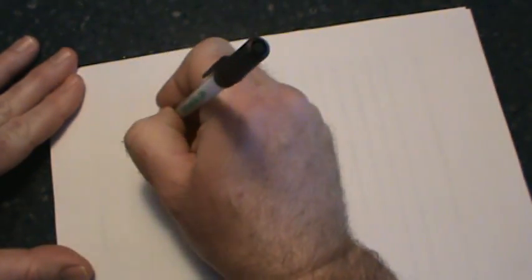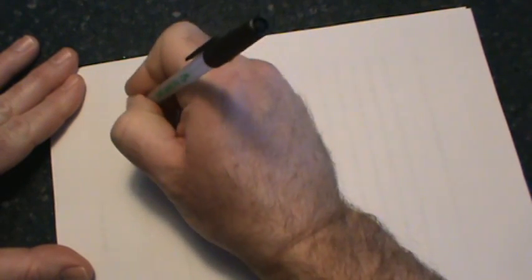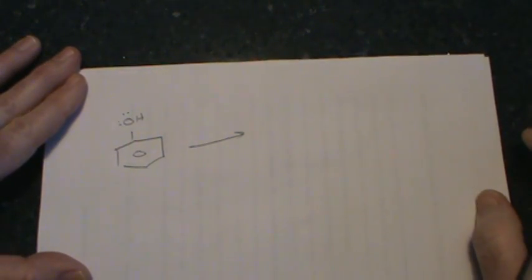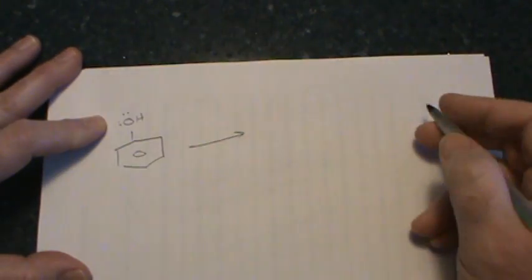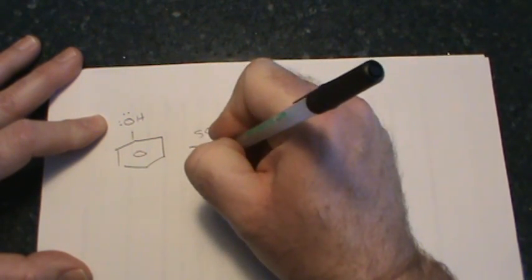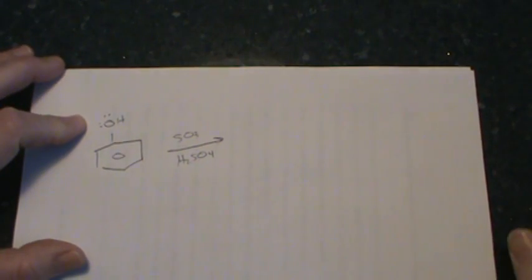Sometimes, however, it can work to your advantage. For example, what I'm about to show you is not generally true. This is a specific example. But if you take phenol, which again has that powerfully activating group on board, and you treat it with sulfur trioxide and H2SO4, these are sulfonation conditions.